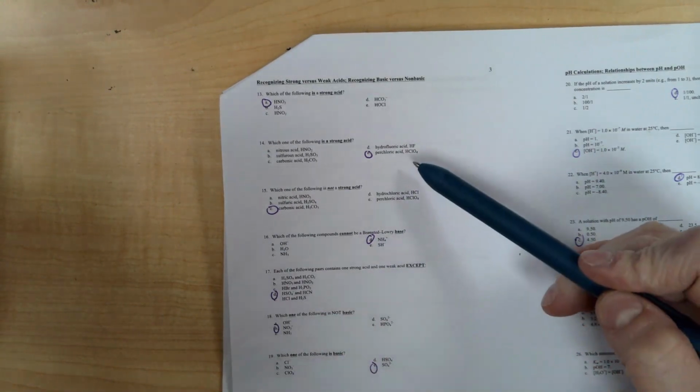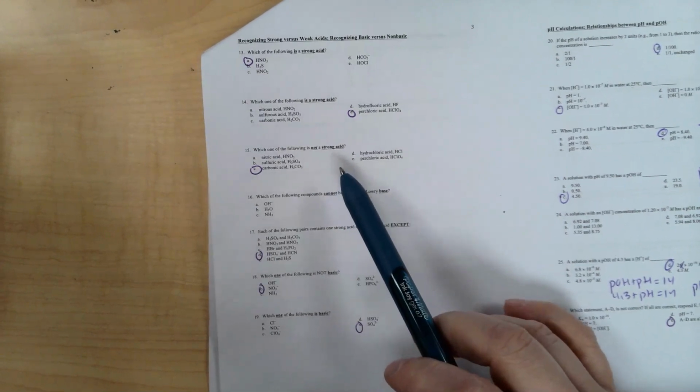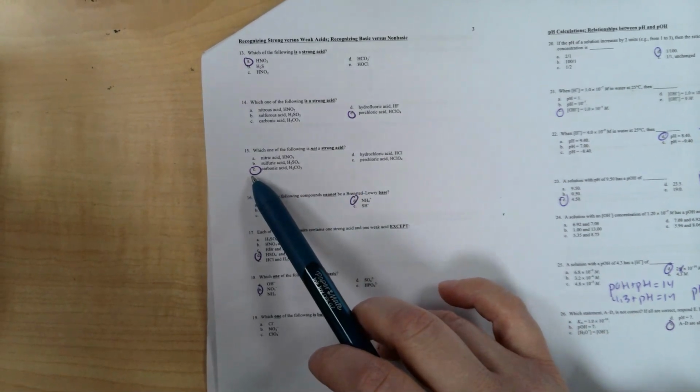Same thing with 14, which of the following is a strong one? Again, just testing your memory of those. Then we'd have perchloric acid, or option E. Which of the following is not a strong acid? Again, just a little memory check. The answer would be C, carbonic acid.